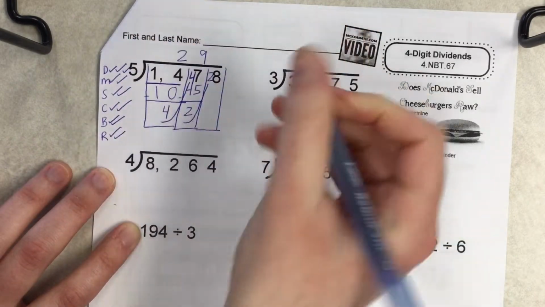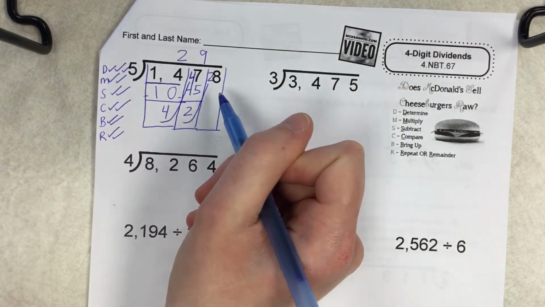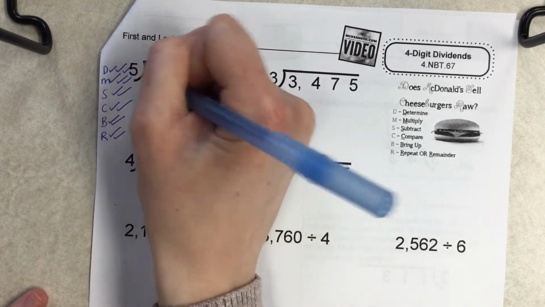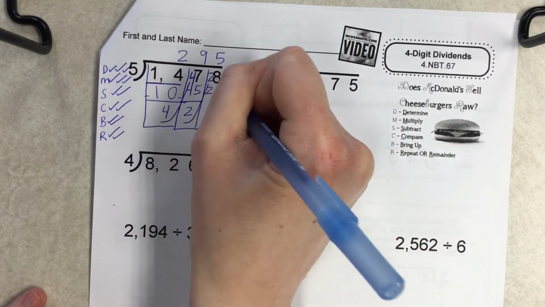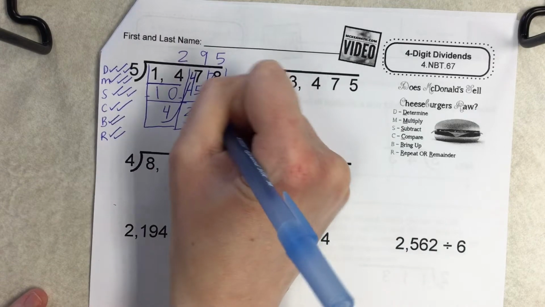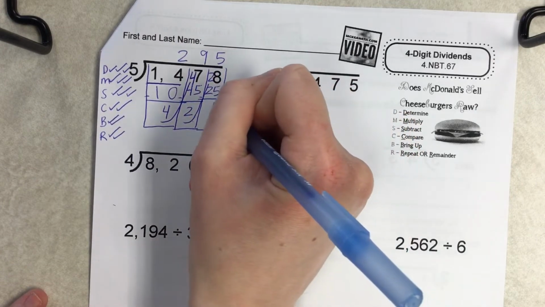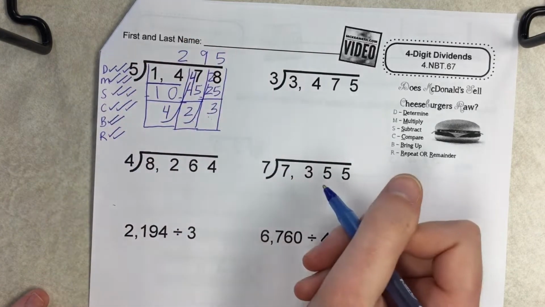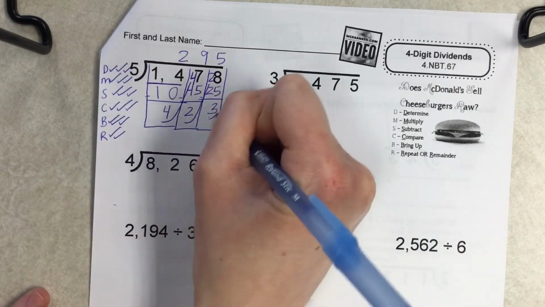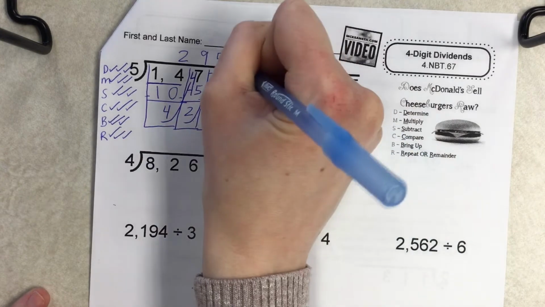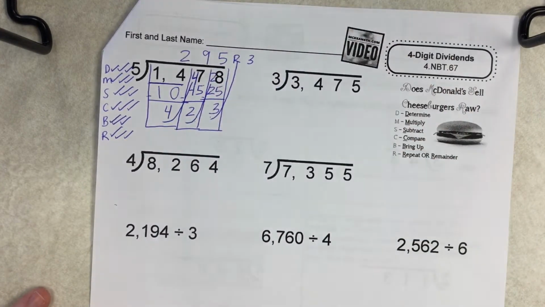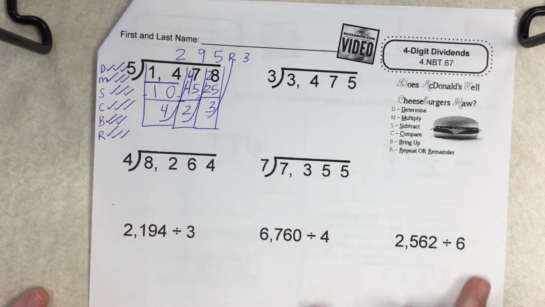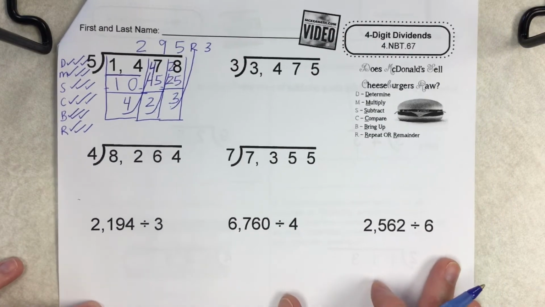Back to the top, determine. 5 times what gets me close to 28 without going over? 5, multiply. 5 times 5 equals 25. Subtract. 28 minus 25 equals 3. Compare. 3 Smarties, 5 kids, they are happy. So I'm going to bring up the 3, and this time it is a remainder because I don't have any other boxes left. So my answer is 295, remainder 3. Let's try the next one.